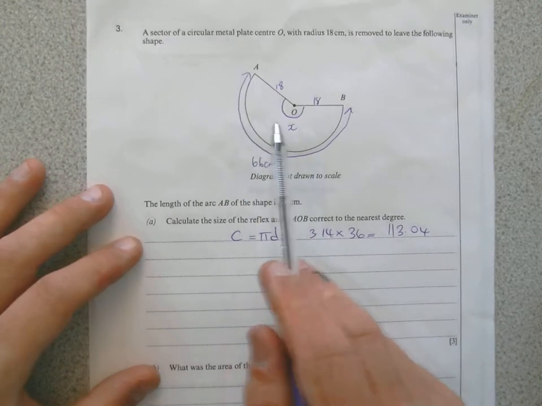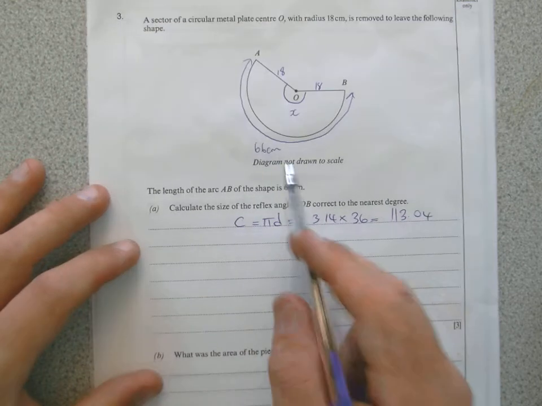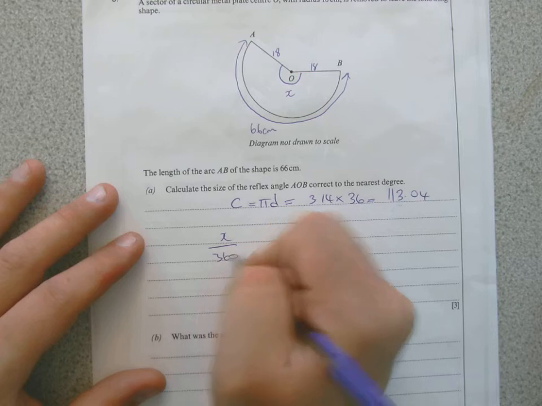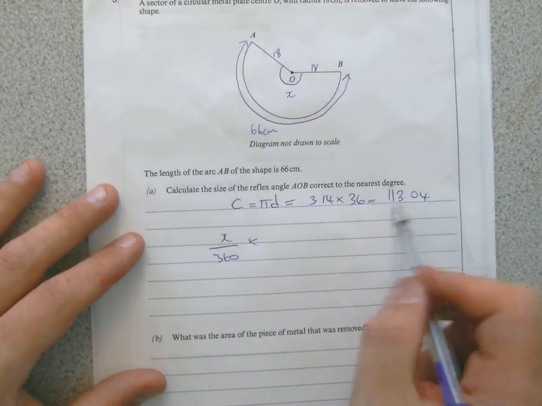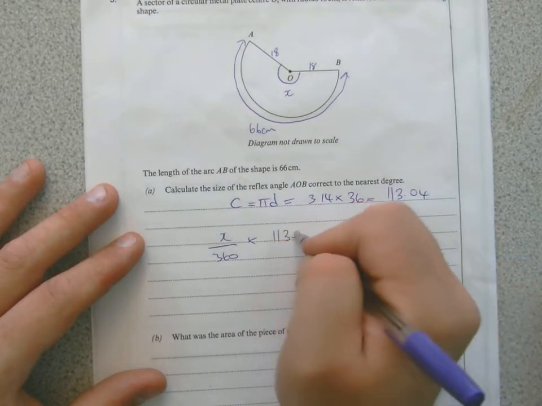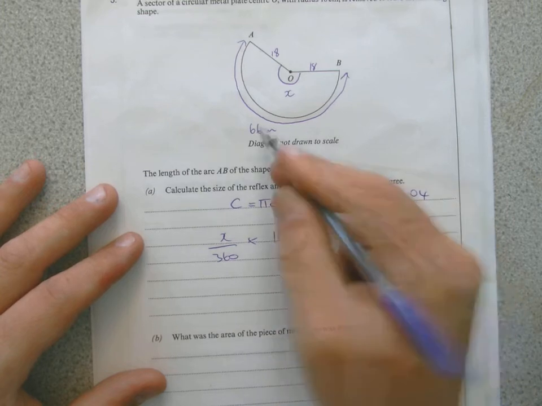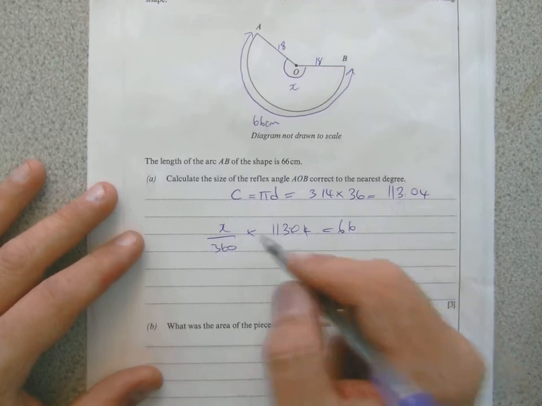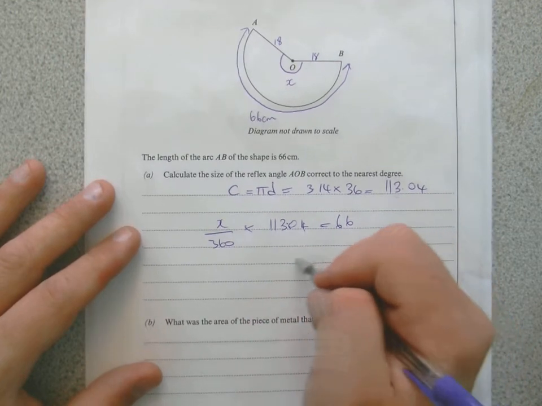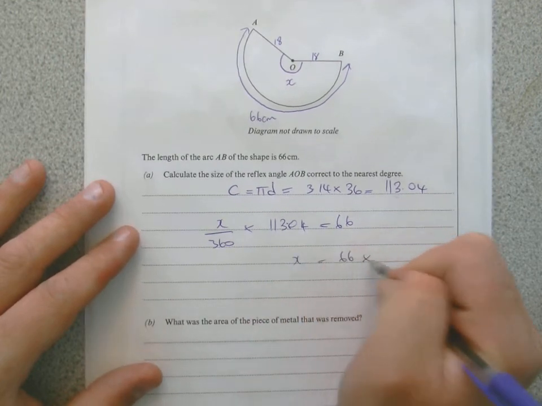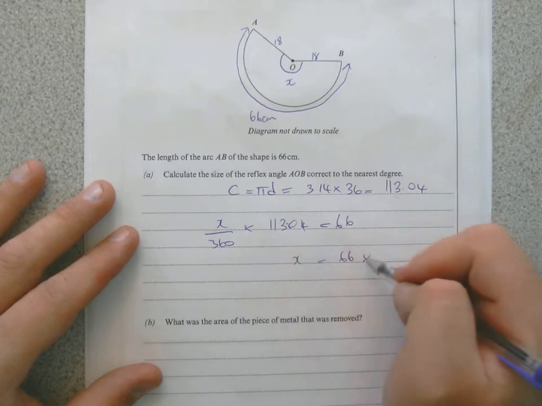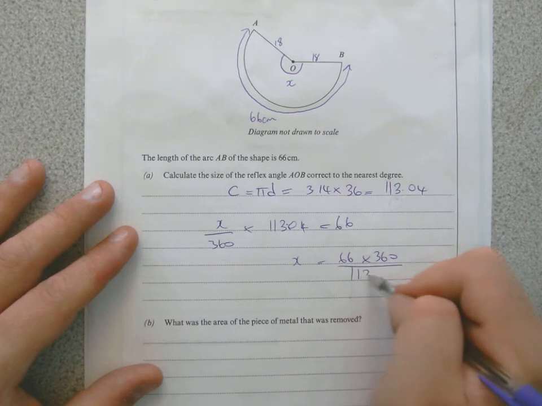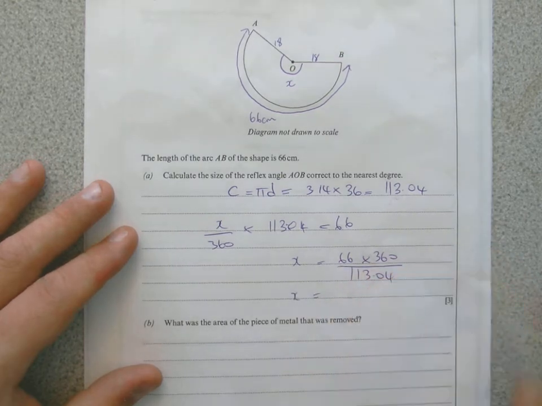So to get this here, we need to consider the fraction of the circle we've got, which is x out of 360. You would times that fraction by the full circumference, which is 113.04, and it would leave you with the arc. And of course, the arc they've given us is 66. So then it's a case of working this out algebraically. You could take that 360 over and times, and of course, you could divide by that 113.04, and you get your x out straight away.